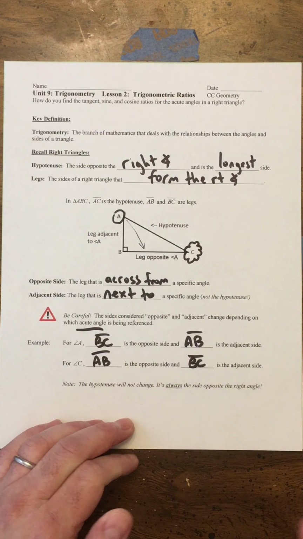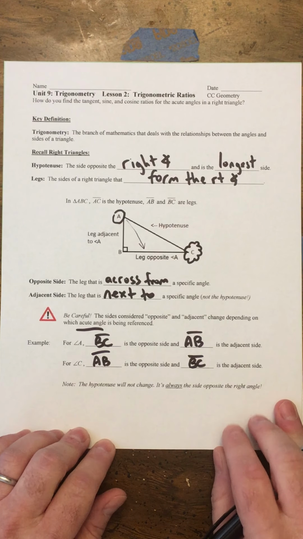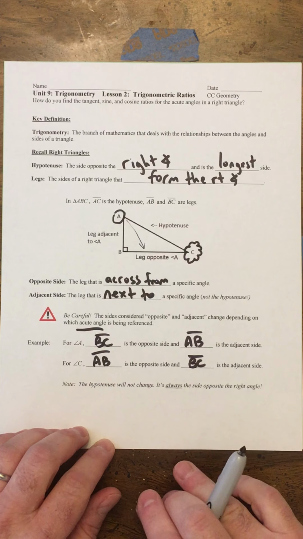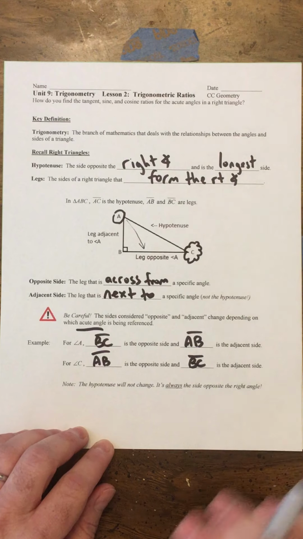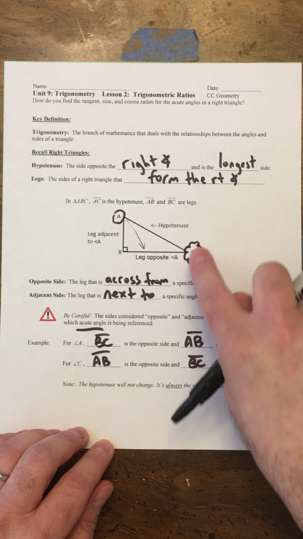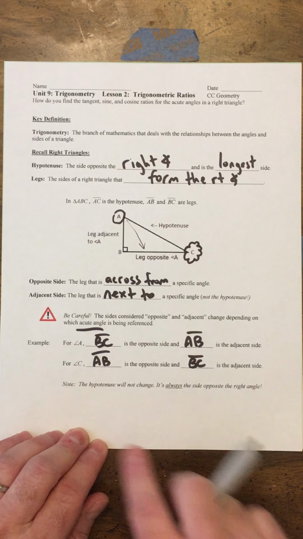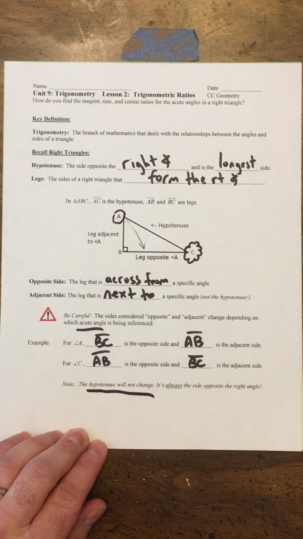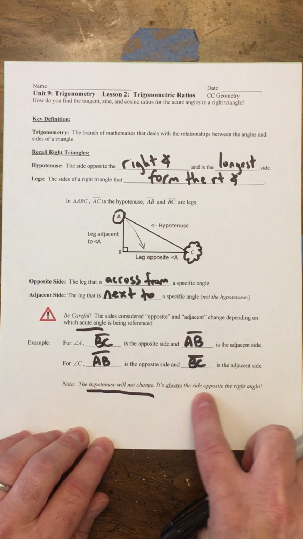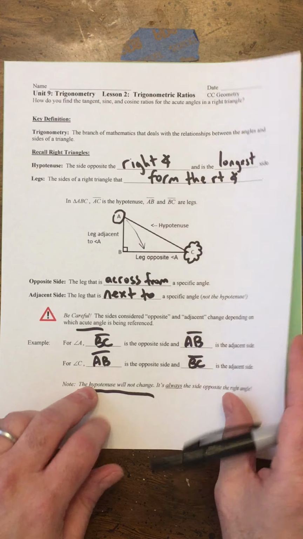So that's one of the key things to understanding trigonometry: knowing which side is opposite and which side is adjacent. As long as you can identify which side is opposite from one of the acute angles and which side is adjacent, you should be all right, okay? And this is another key note: the hypotenuse will not change. It will always be the hypotenuse, the side opposite the right angle.